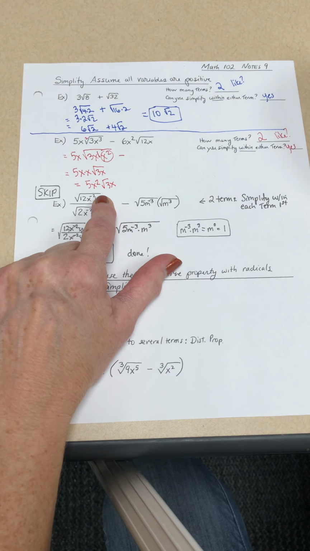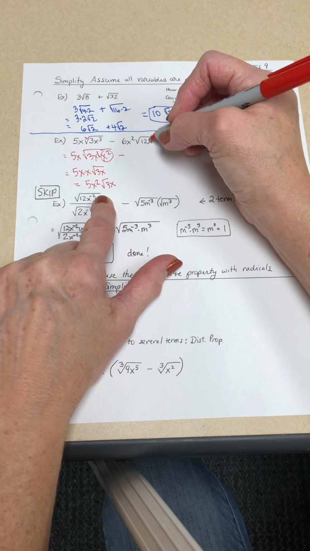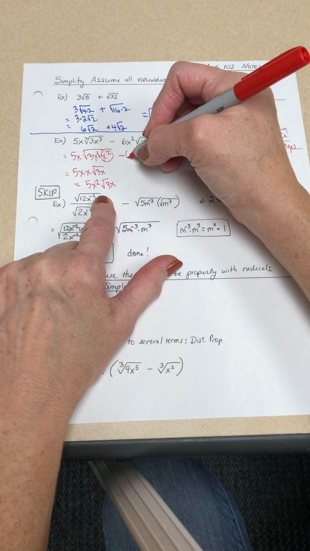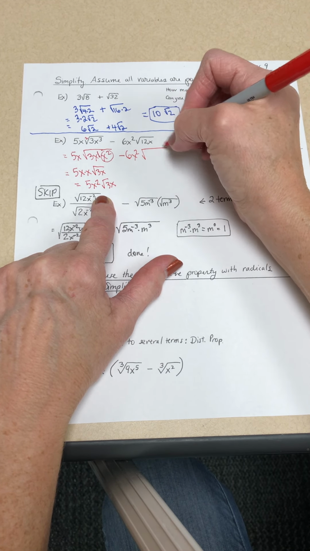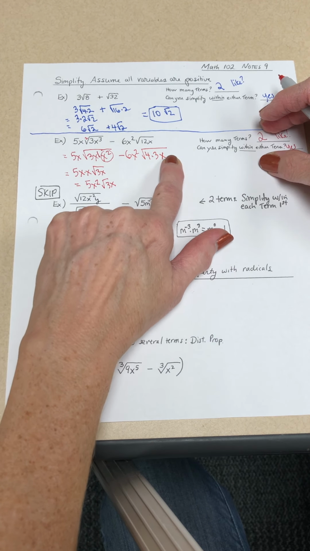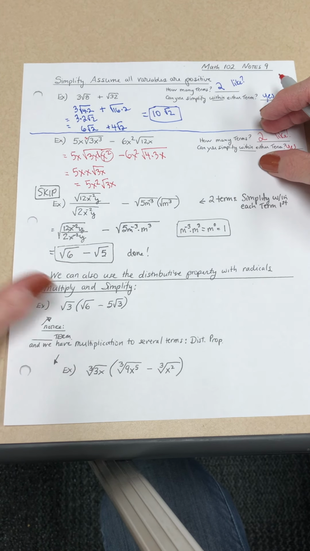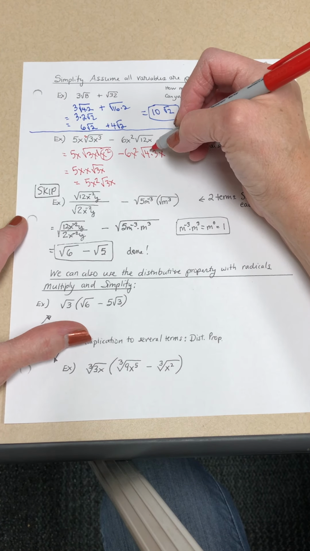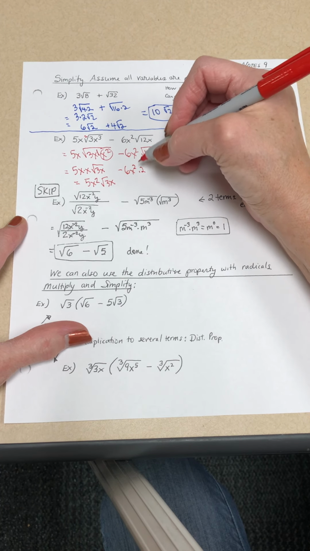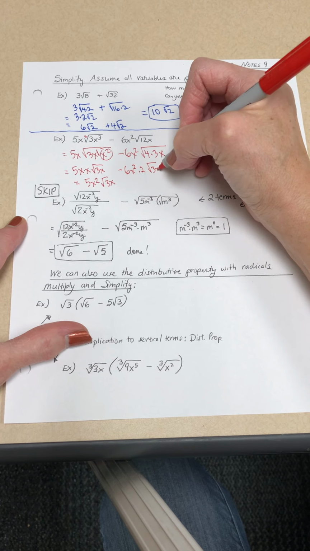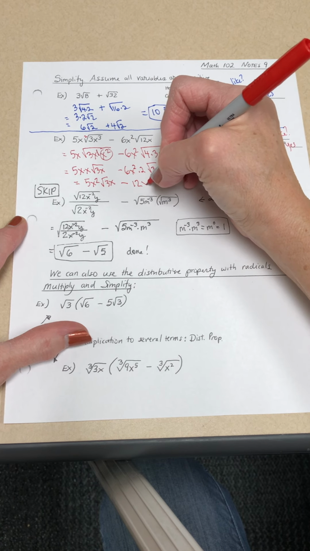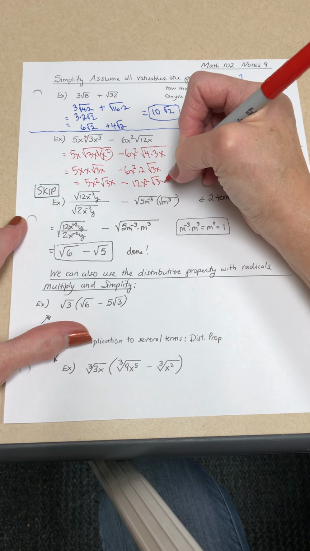Now let me look at the other term. All right, the 12, that's not a perfect square, but a perfect square does divide into it, so I can definitely work with that 12. I can write it as 4 times 3. And then the x to the 1st, I can't do anything with it. The exponent's smaller than the index. So that x is staying there. I can take the square root of 4. That's going to come out as 2 because the square root of 4 is 2. And the root 3x stays under there. And then 6 times 2 is 12, minus 12x root 3x.